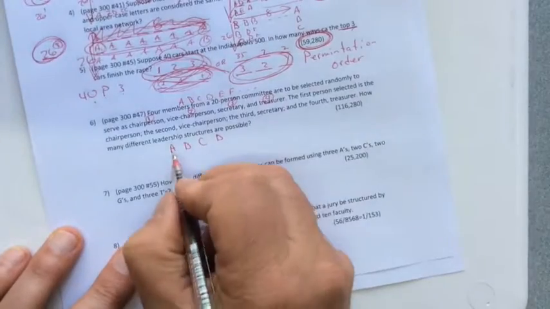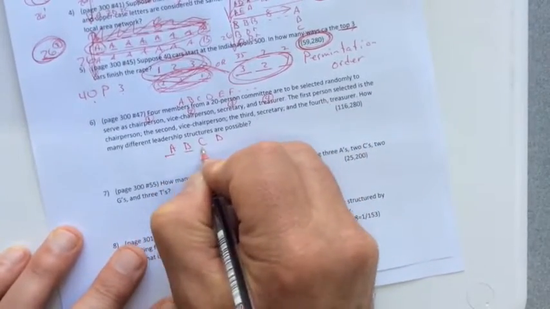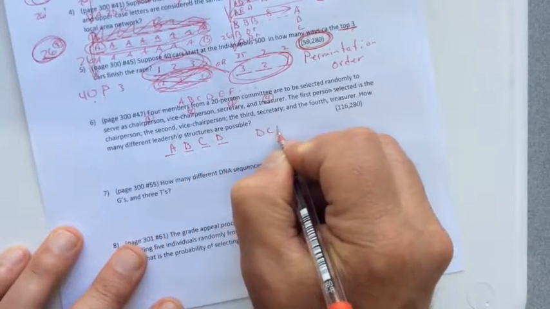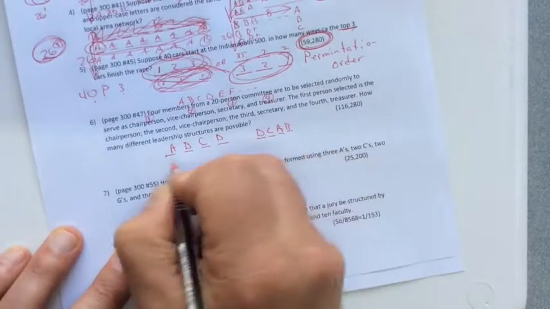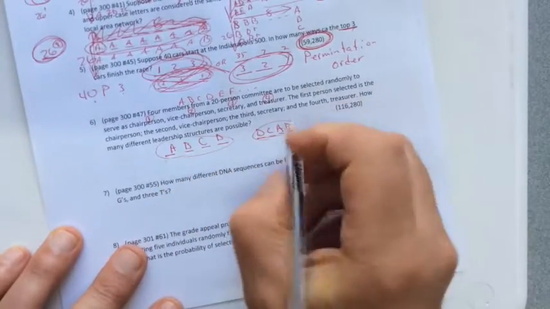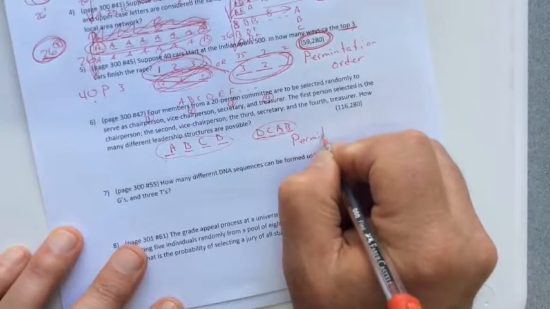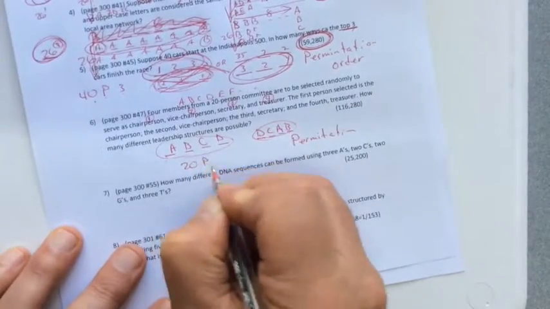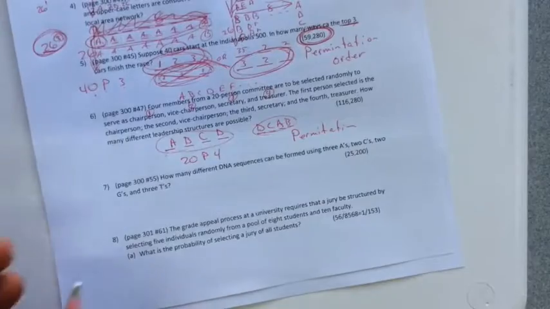Okay, let's say these are the 4 people that get elected. President, Vice President, Secretary, Treasurer. See, this is different. Same 4 people, but in a different order. So this is one and this is another. That means permutation. I don't know how to spell it. Permutation. There's 20 people. We would like to order 4. How many different orders of 4 are there?